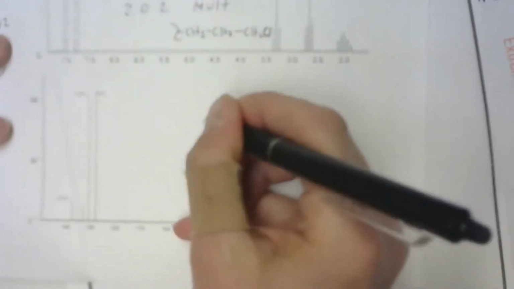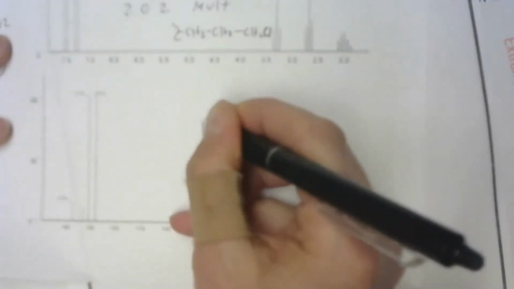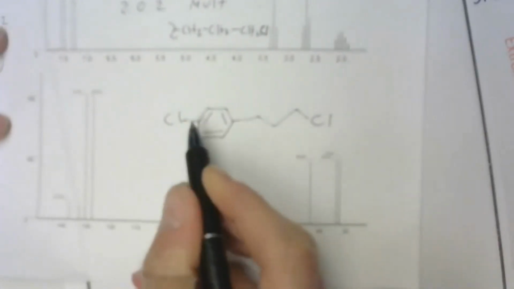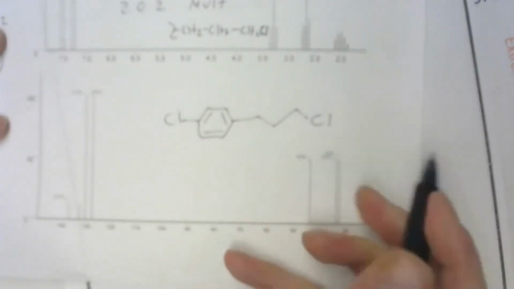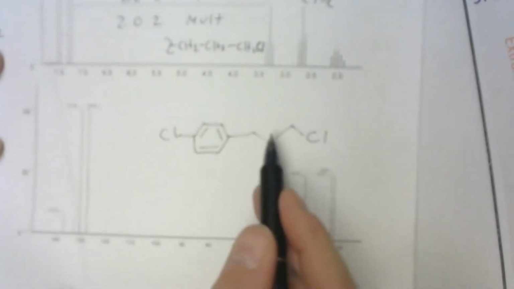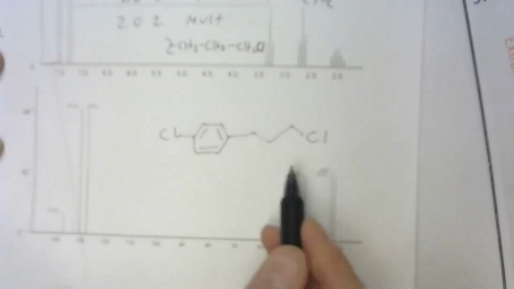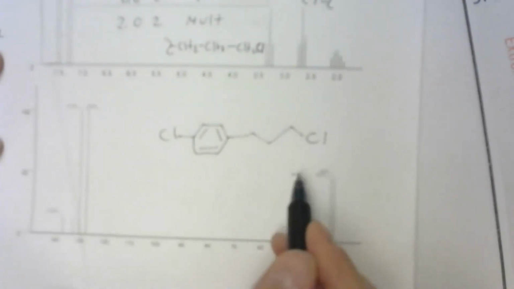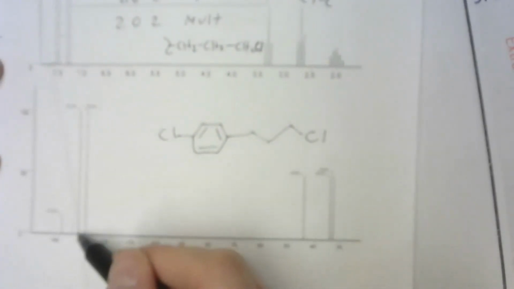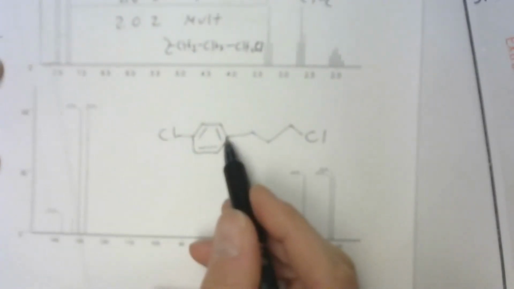chlorine on the benzene, CH2, CH2, CH2, chlorine. And these 3 lines are probably the 3 CH2s. One of them is downfield. It's probably the one next to the chlorine. And then this is the aromatic. You have some CHs and small quaternary signals. But we didn't really need the carbon here. All right. So that's problem 9.